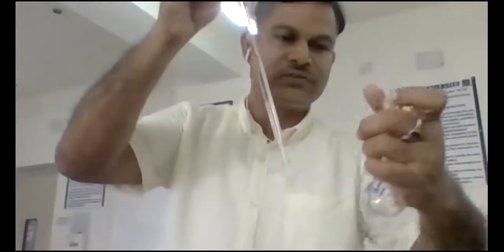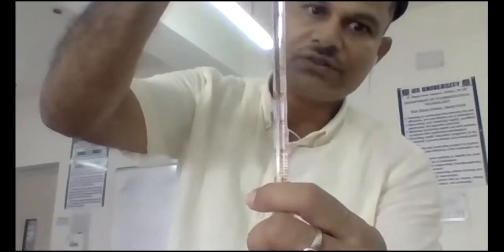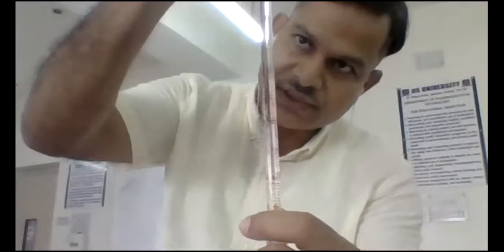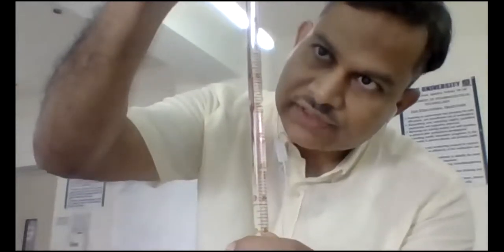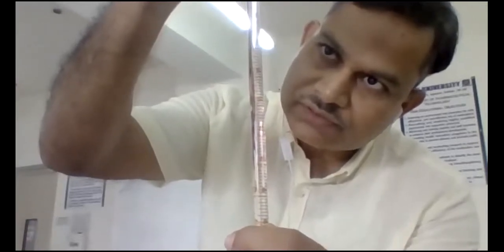So I am taking the first 25 ml volumetric flask, number 1, and I will be taking 0.5 ml, from 0 to 0.5 ml. It should be controlled properly, so that not even 1 drop extra is added.